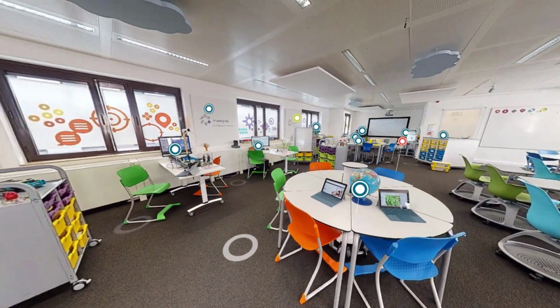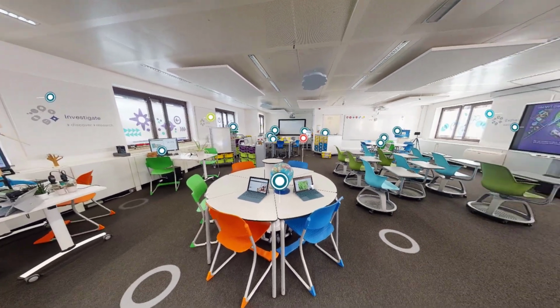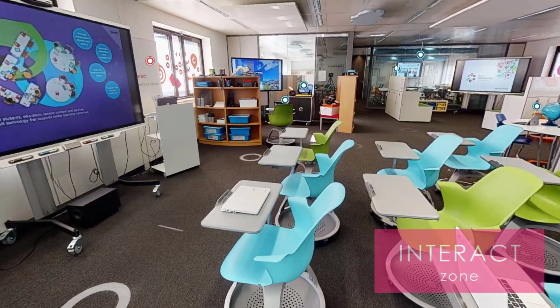Welcome in the future classroom of European Schoolnet. What you see here is a learning space with 6 learning zones. Let's start in the interact zone.